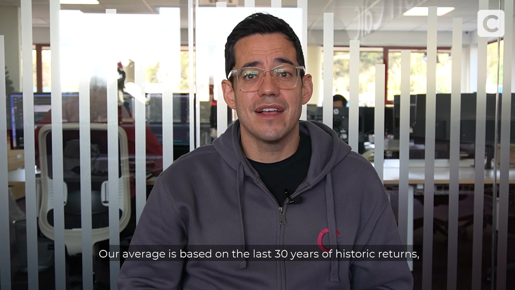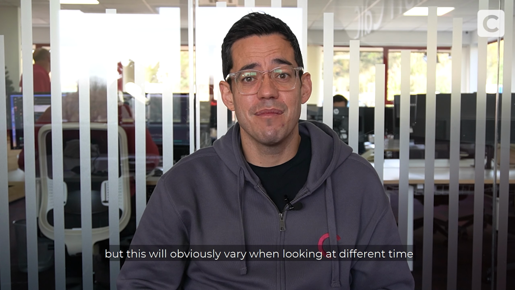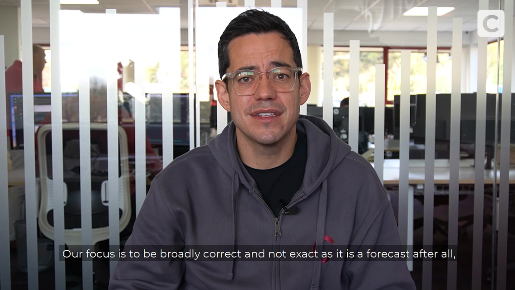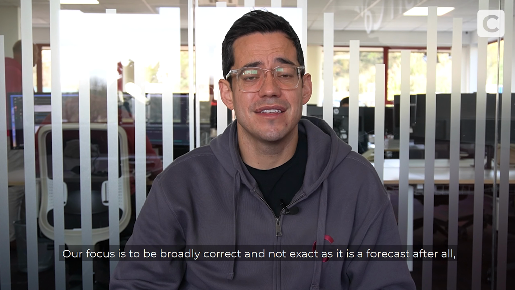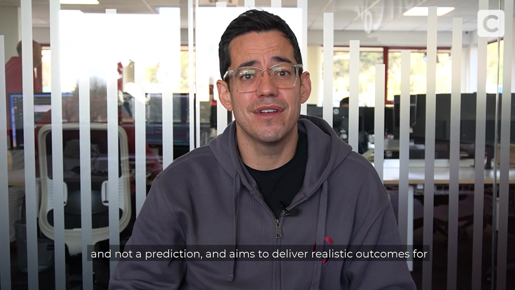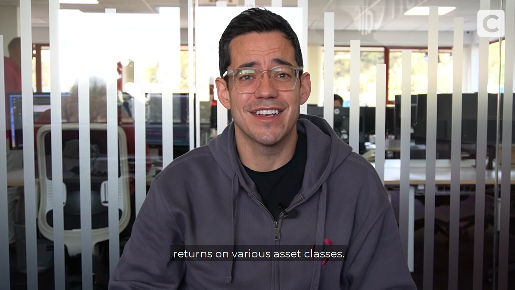Our average is based on the last 30 years of historic returns, but this will obviously vary when looking at different time horizons for the same asset classes. Our focus is to be broadly correct and not exact, as it is a forecast after all and not a prediction, and aims to deliver realistic outcomes for returns on various asset classes.